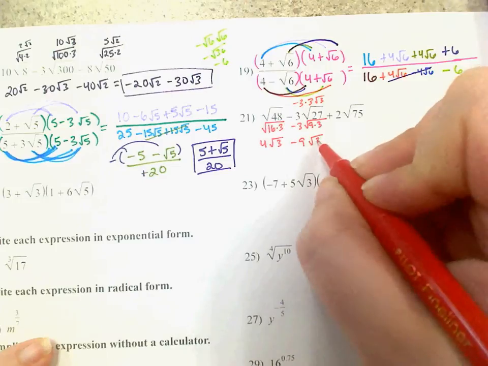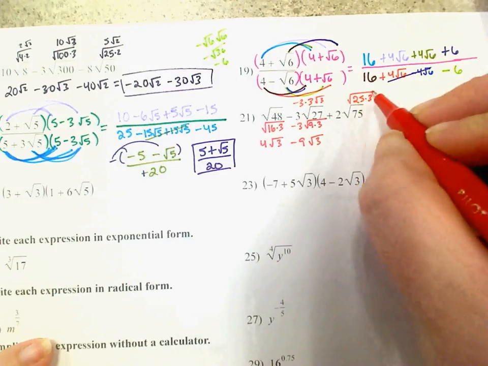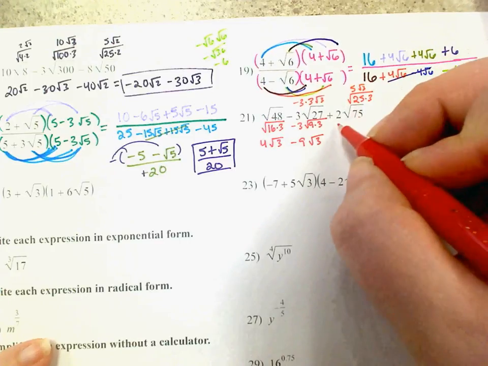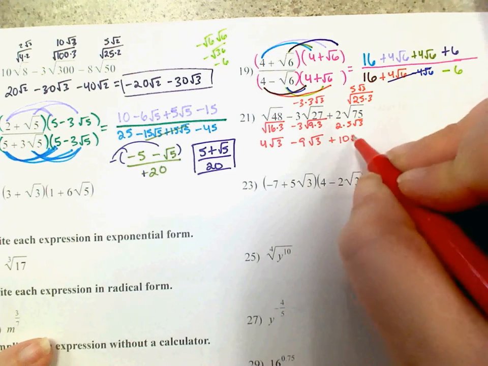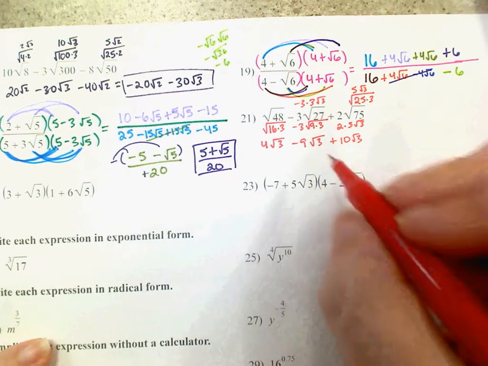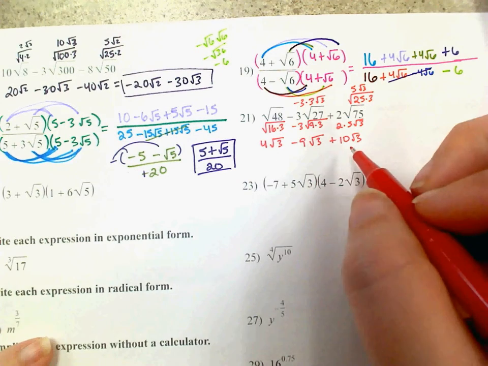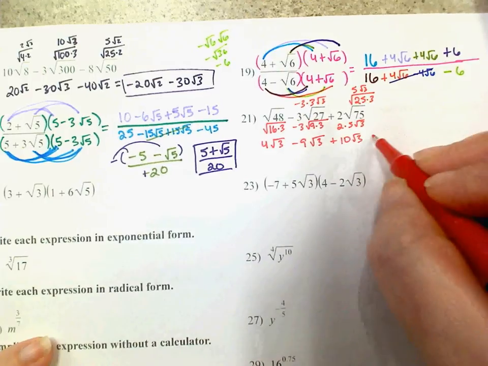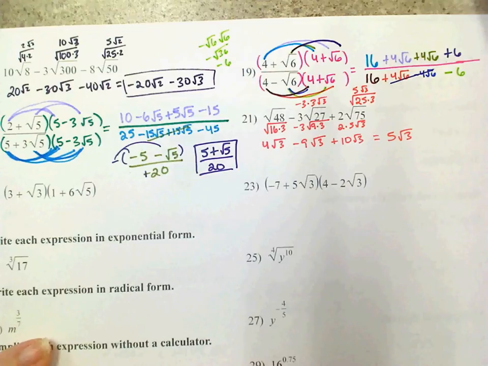And then 75 is 25 times 3. And the square root of 25 is 5. So I have 2 times 5 square roots of 3, which is plus 10 square roots of 3. So I have 4 square roots of 3 minus 9 square roots of 3 plus 10 square roots of 3. I think of it as 14 square roots of 3 minus 9 square roots of 3. That is 5 square roots of 3. Okay.